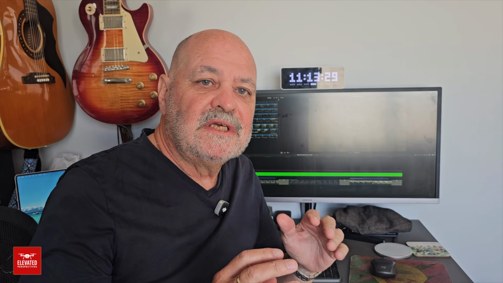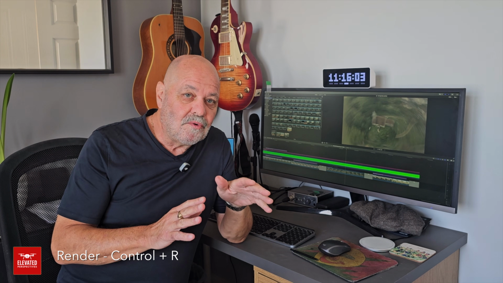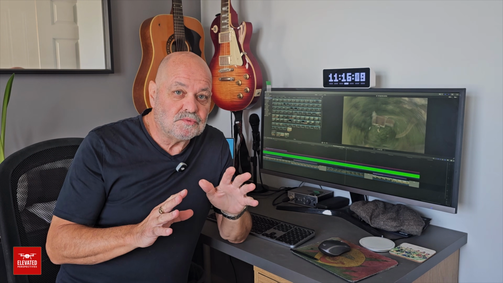Speed ramping is technically simple. The creative decision is where to accelerate and when to give the viewer time to look. And if the ramp looks jerky, render it with Control R before changing the footage or buying another plugin. I spent an age working that one out for myself. Speed through the journey, but slow down for the moment that matters.